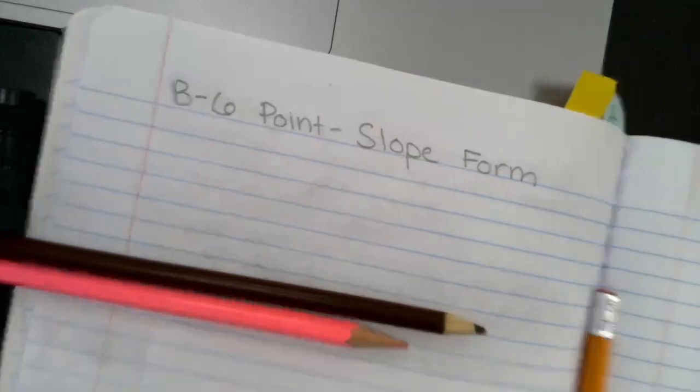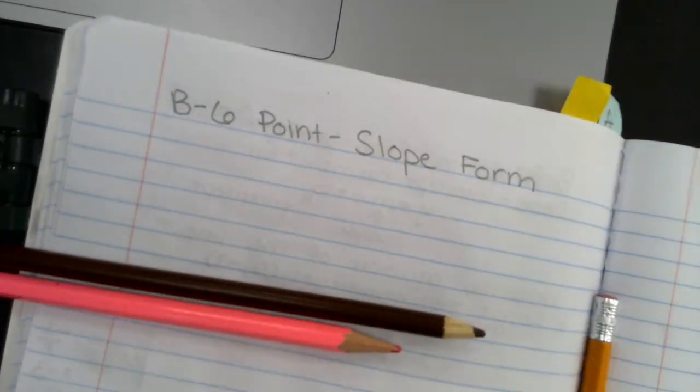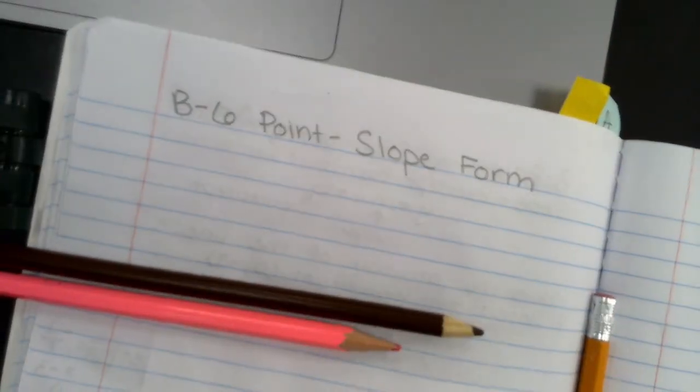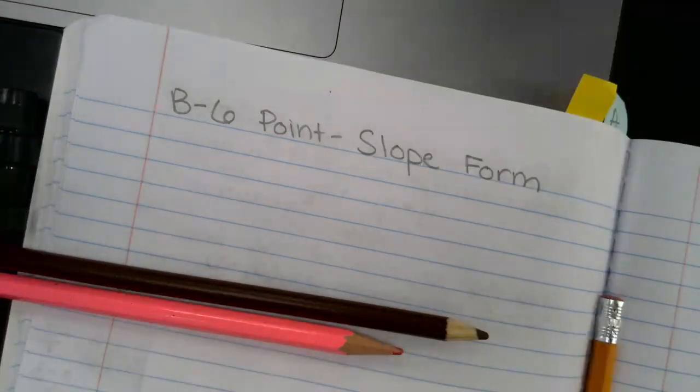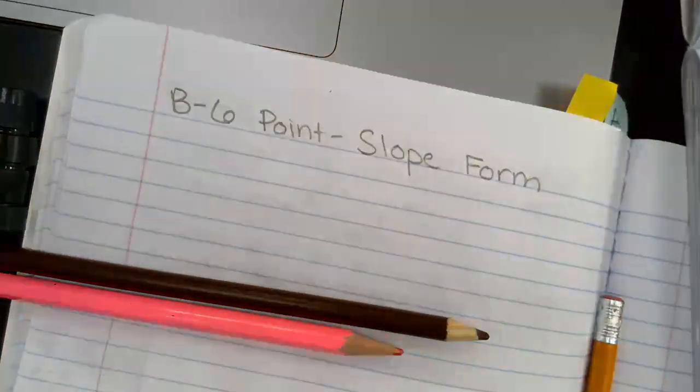Alright, B6, point slope form. Okay, phone away now. Joelle, phone away. Scissors can be put down. Alright, here we go. Point slope form is a different type of equation that we are working with. Because it's a different type of equation, it's similar to y equals mx plus b. It gives us information. It's just another way to write equations.